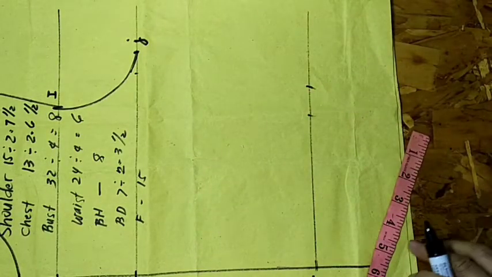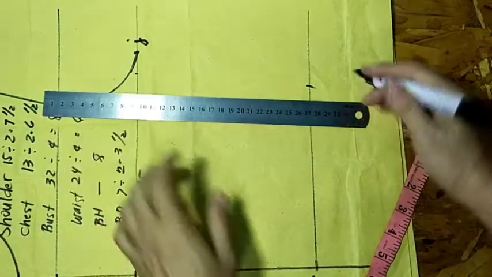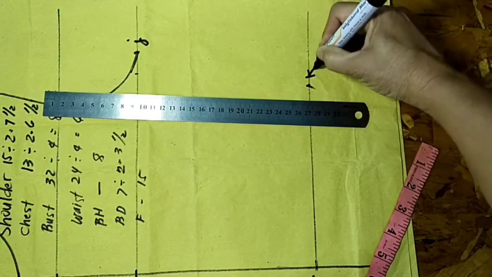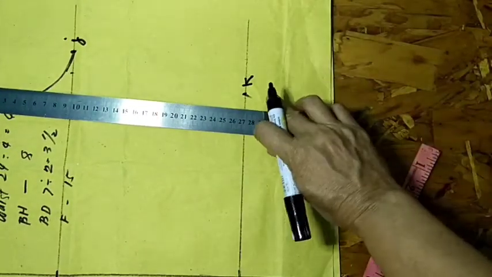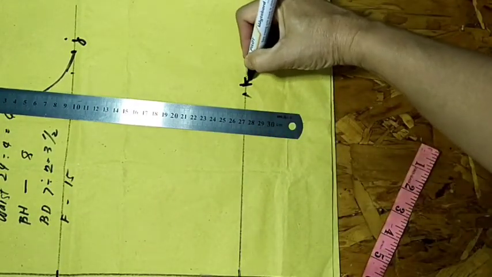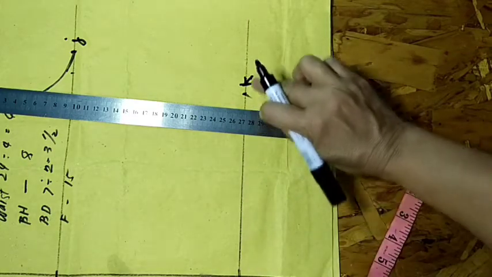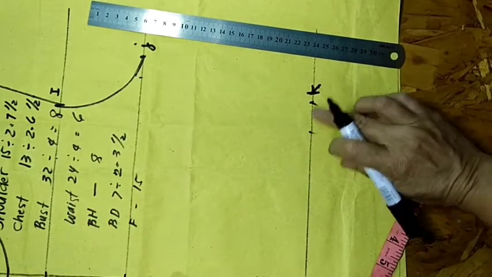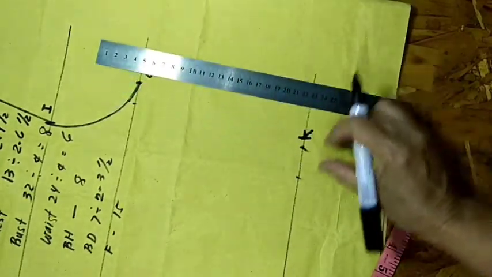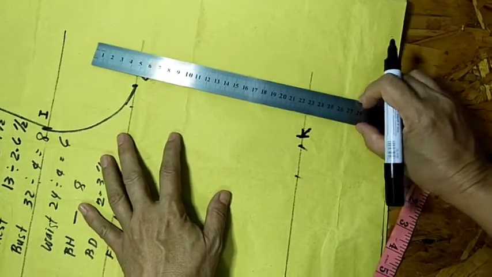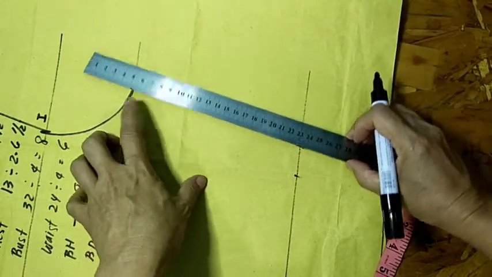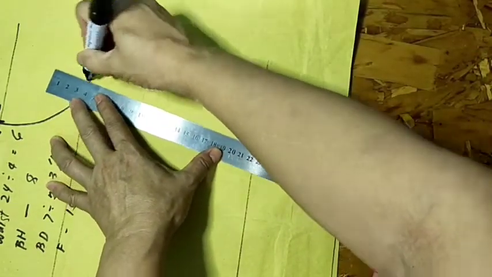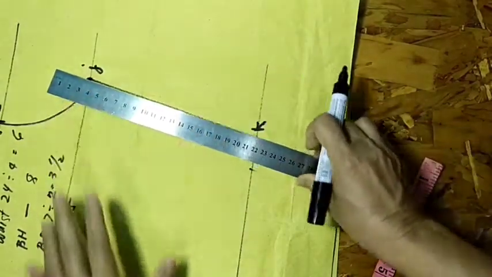This is point K. Okay, you get it? Point K. Again, from E to K, 1/4 of your waist plus 1 and 1/4. 1 and 1/4 is the allowance for dart. Then connect J and K.